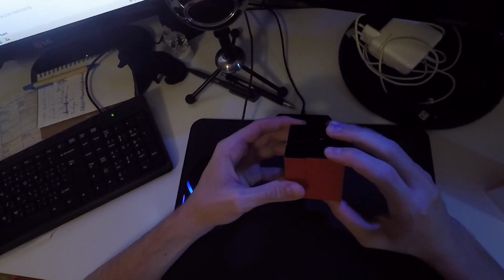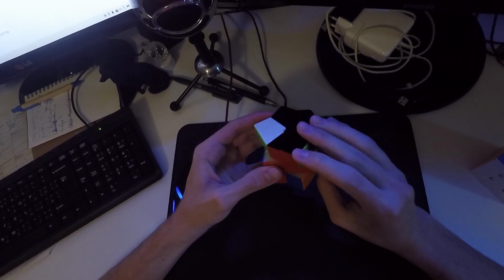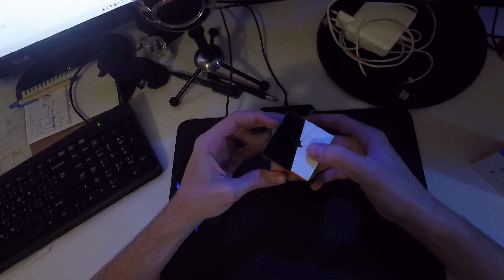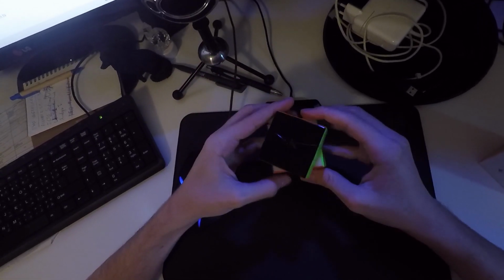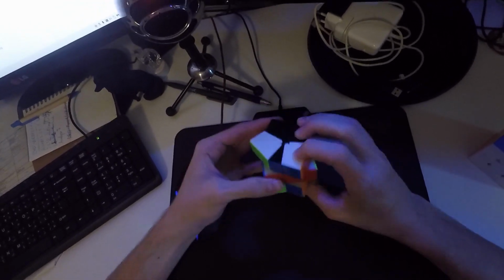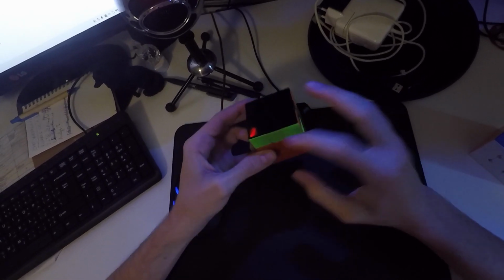So this U-perm goes as follows. You hold the block in front, algorithm will be on screen. There you go. And this can basically be used for any case you get. So if you get, for example, a Z-perm, you can just do a U-perm and you'll get another U-perm. And you can just repeat that till it's solved.